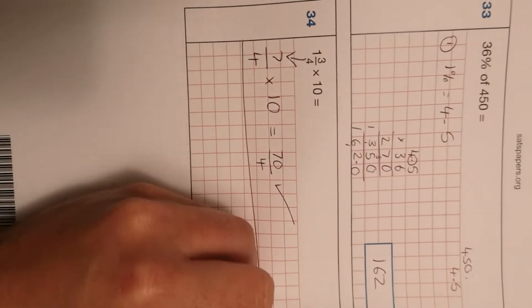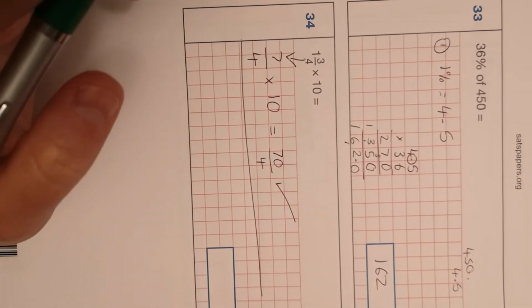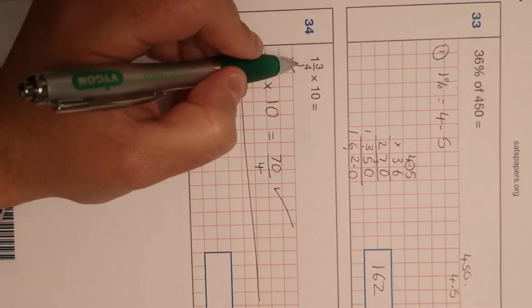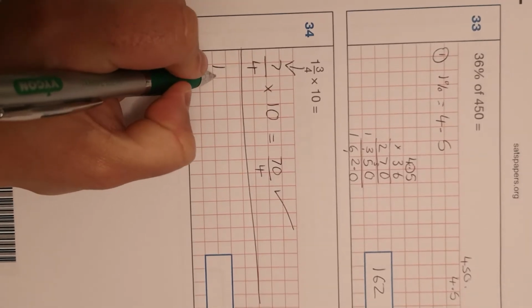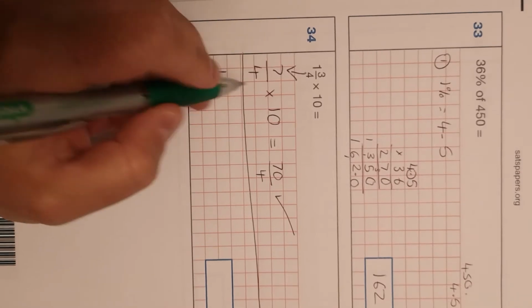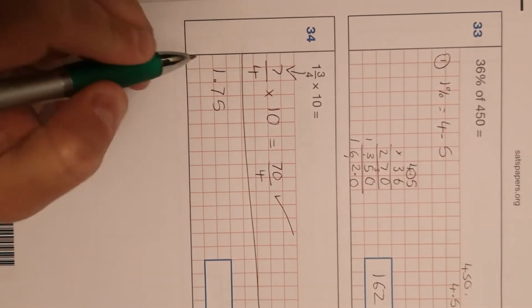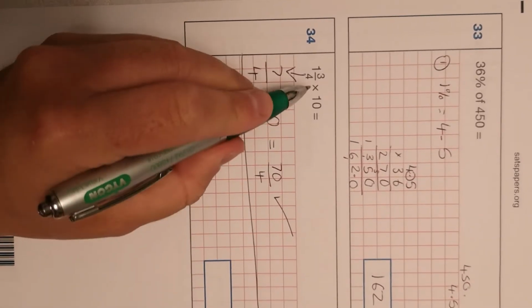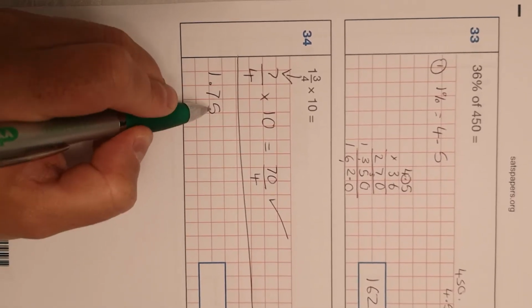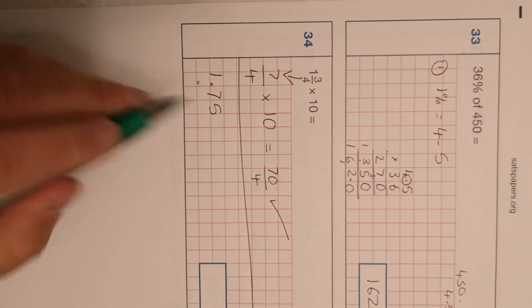The other way you could do this, and both are fine, if I was looking at 1 3/4, I know that 1 3/4 is what as a decimal? Think, 3/4 is 0.75. So 1 3/4 is the same as 1.75. Now if I'm timesing 1.75 by 10, think what happens?